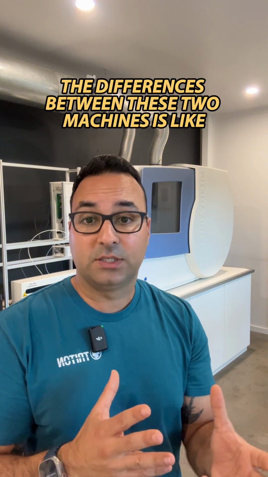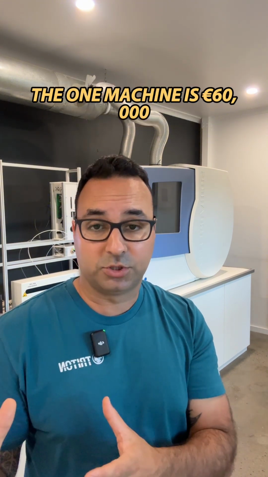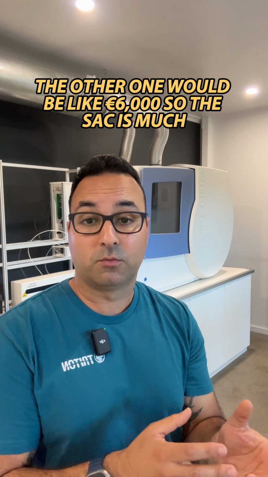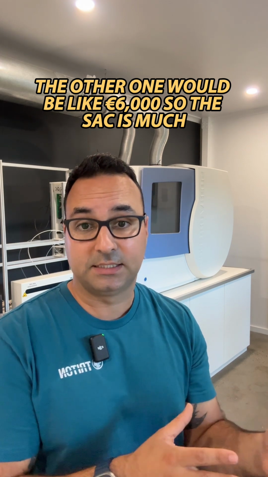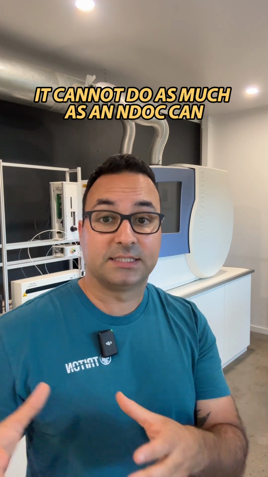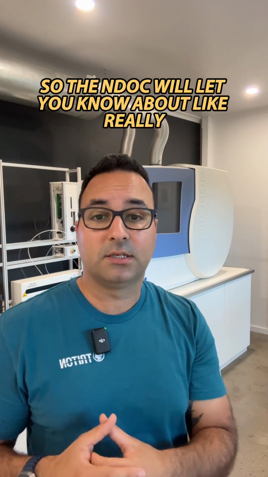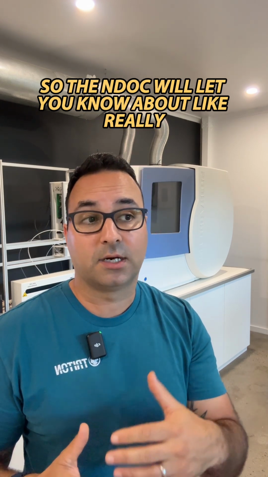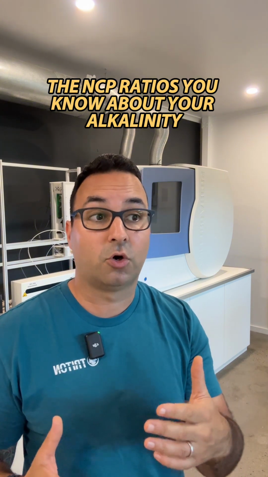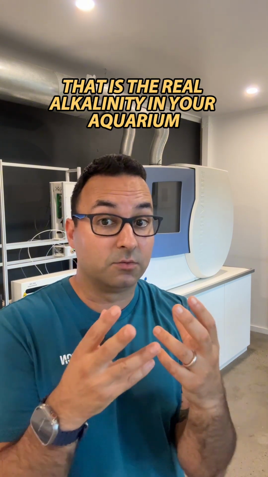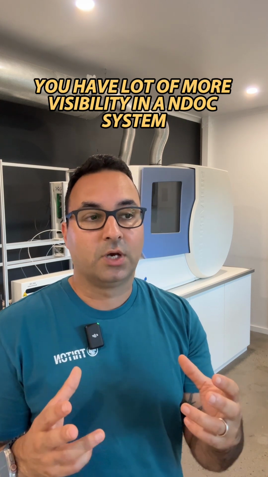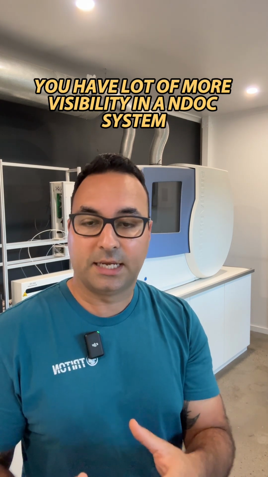The difference between these two machines is that one machine is 60,000 euros, the other one would be like 6,000 euros. So the SAC is much cheaper, but it cannot do as much as an N-DOC can. The N-DOC will let you know about the NCP ratios, and about your alkalinity, the real alkalinity in your aquarium. You have a lot more visibility in an N-DOC system.